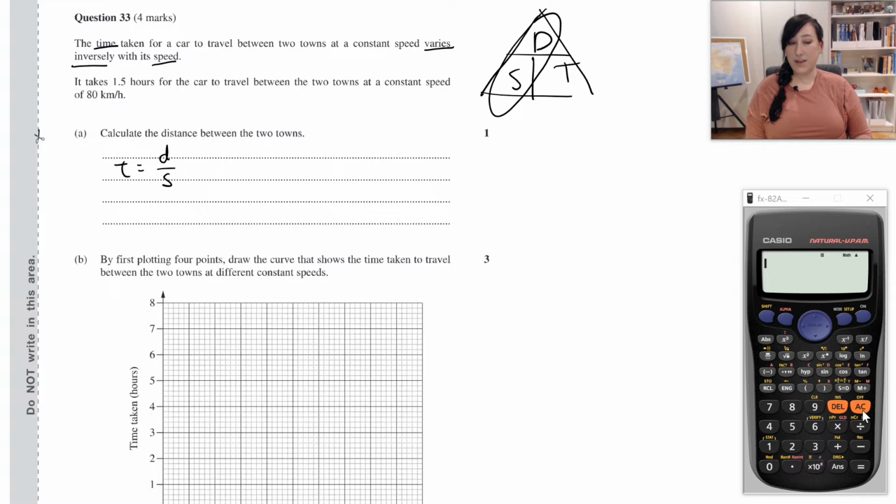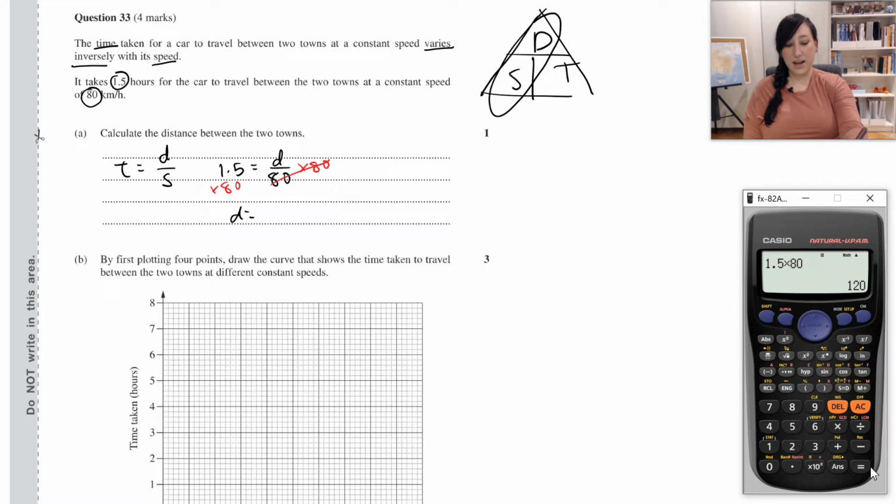Now let's use the given information to find D. It takes 1.5 hours when we travel at 80 kilometers per hour. So we have 1.5 equals D over 80. We can solve for D by multiplying by 80, and we'll get D is 120 kilometers.